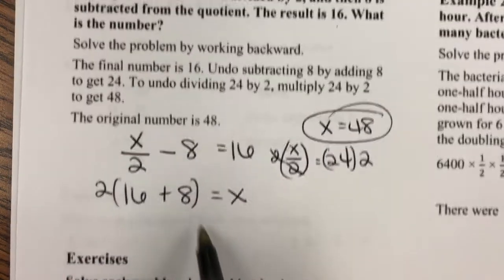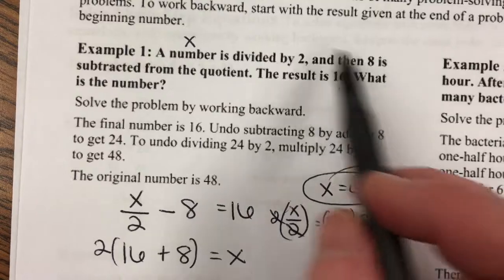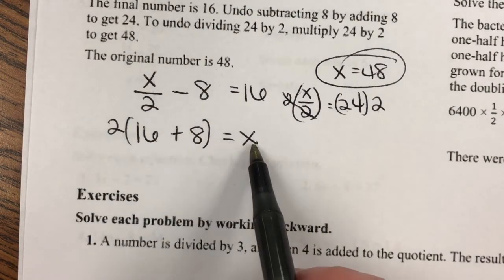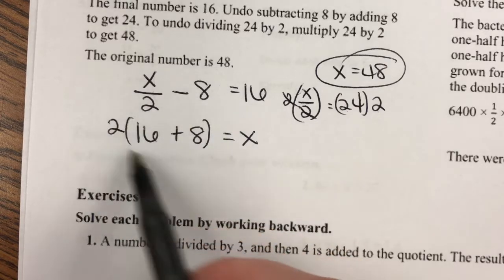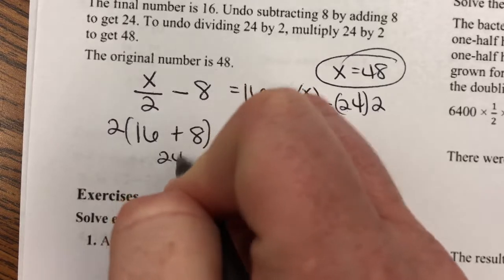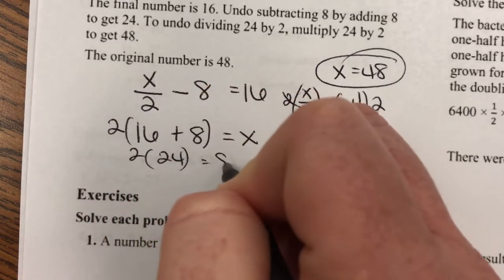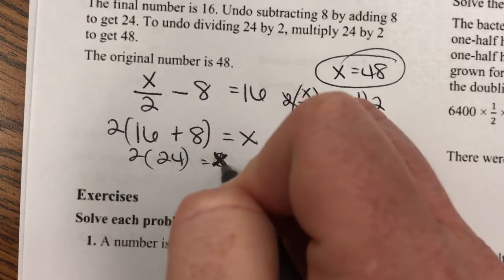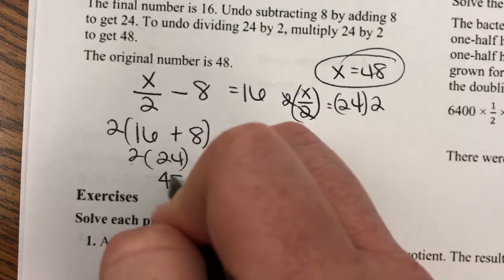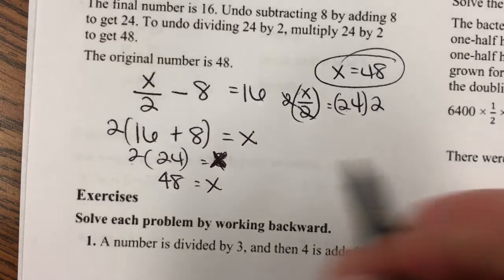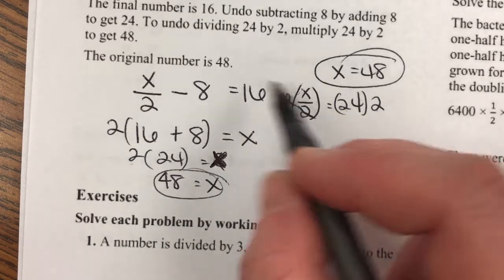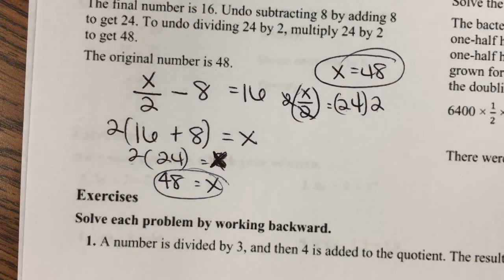If you do the opposite or work backwards like they're saying to do, right? This is a little easier. Here is our variable, so now we can just simplify all the numbers on one side. 16 plus 8 is 24. And then I multiply that by 2. Oops, I meant x, not 8. 2 times 24 is 48. So we would still get the same thing. We would rewrite that as x equals 48. But we just solved it 2 different ways. So that's what this is talking about here.